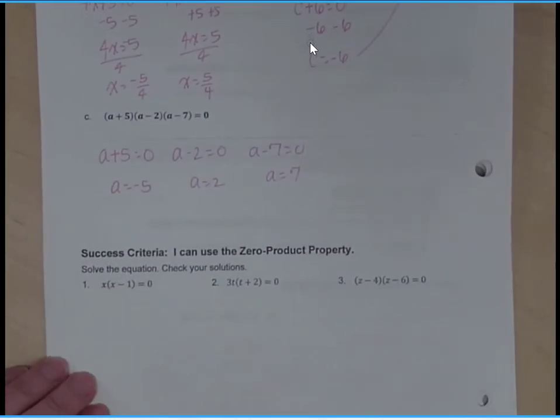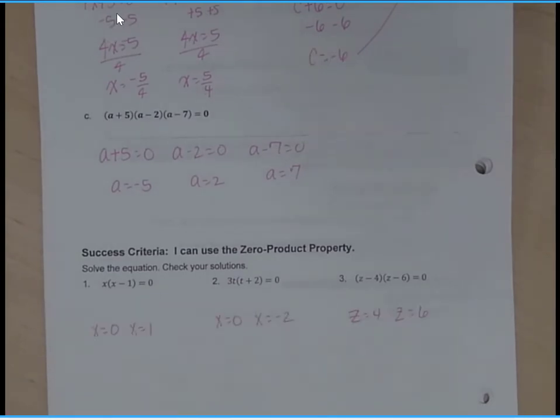All right, go ahead and try these on your own. Hit pause, come back and check your work when you're done. All right, check your work, see how you did. If you've got any questions, be sure to let me know.